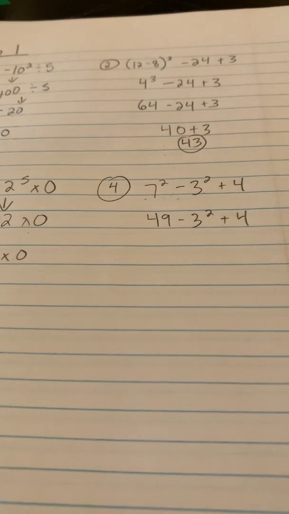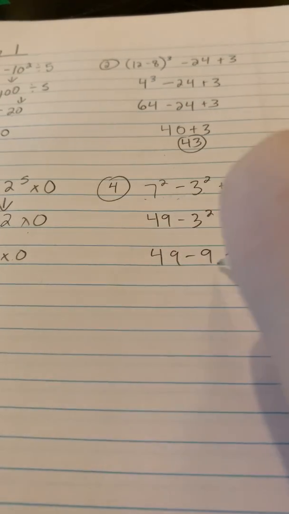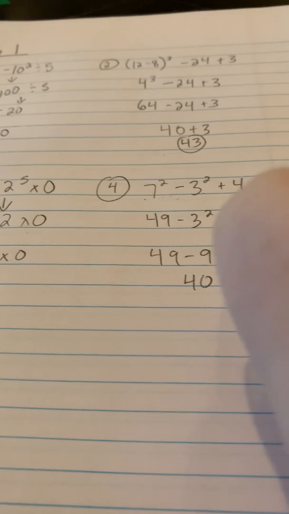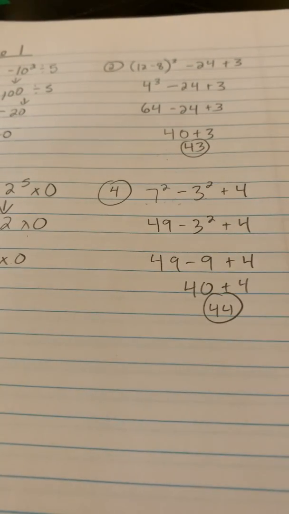Mr. Maginot, is it okay if I skipped a step and wrote 49 minus 9? No, it's not okay. We don't skip steps. You only have 5 problems. Why are you skipping steps? 49 minus 9 plus 4. 49 minus 9 is 40. Plus 4 gives us a final answer of 44. Make sure you've written it on the computer as well as on your piece of paper.